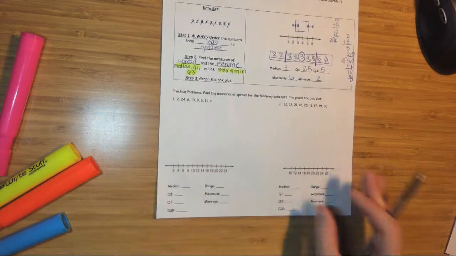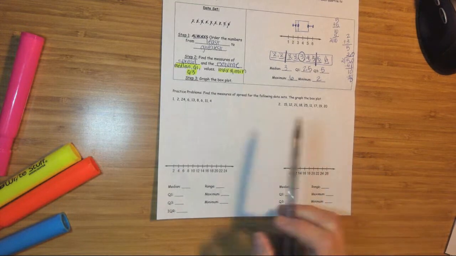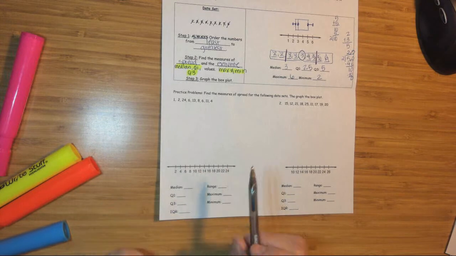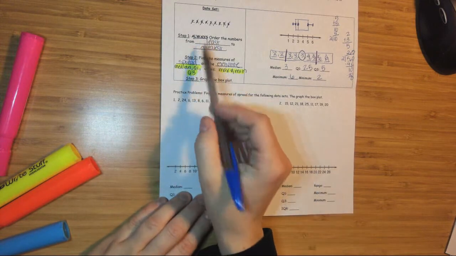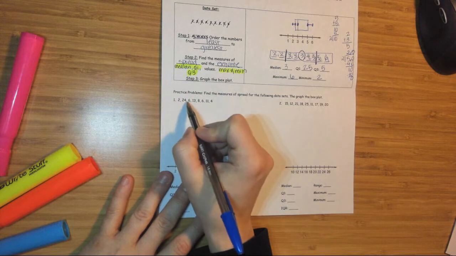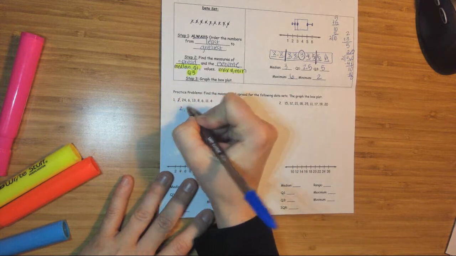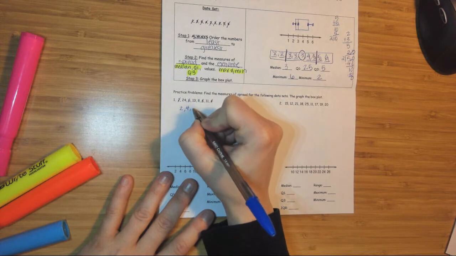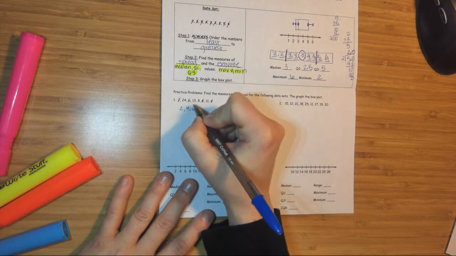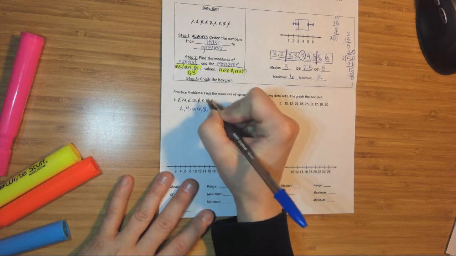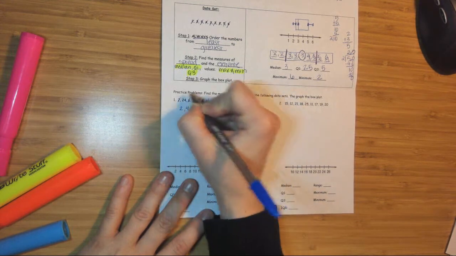All right, let's do some practice. Here's our practice problems. Let's see. First things first is to put them in order, least to greatest. So it looks like I don't have a 1, but I have a 2, a 4, and 2 6s, an 8, and an 11, a 13, and a 24.